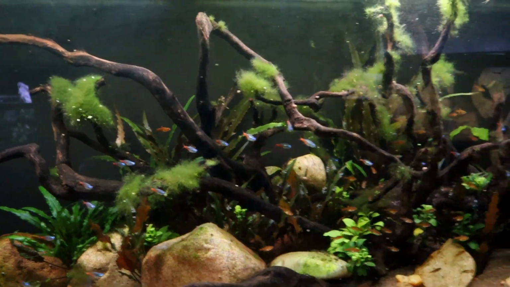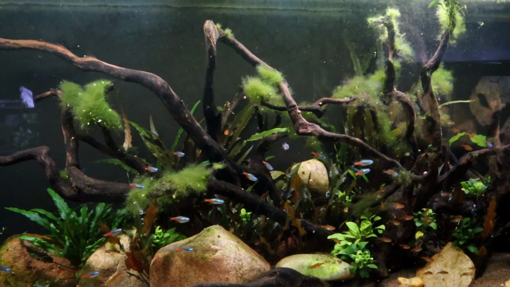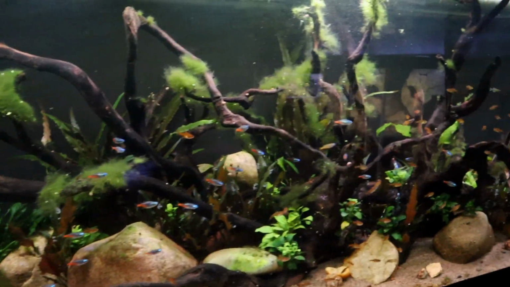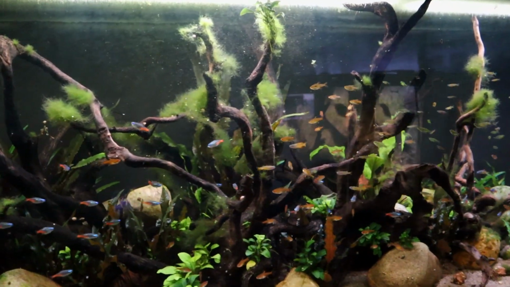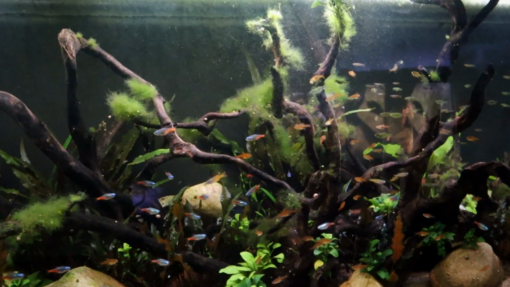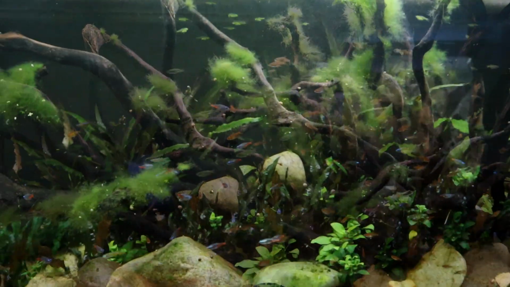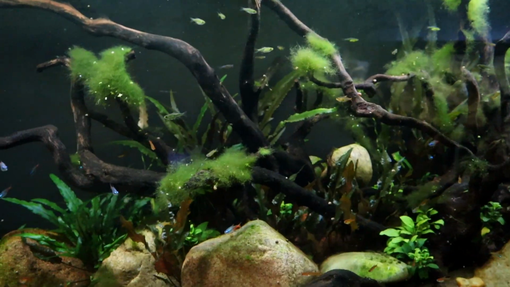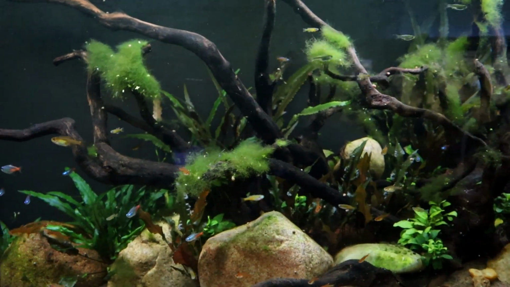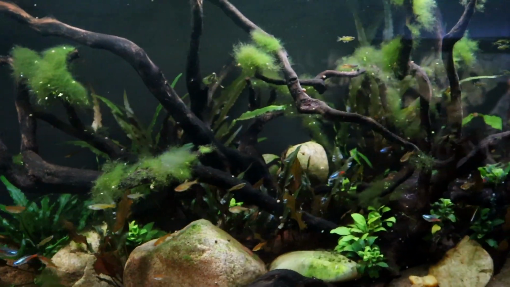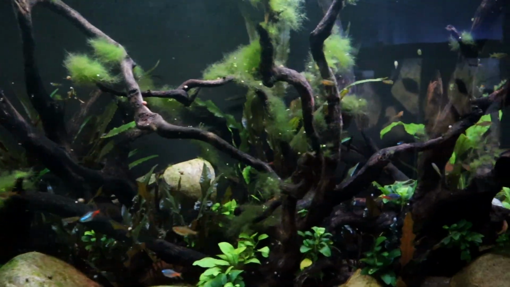It can look ugly because it's growing all over your wood like you're seeing here. And sometimes it'll grow on plants and kind of extend out. Much bigger pain if it starts to grow within Java moss and stuff. But again, Amano shrimp, absolutely awesome. The Florida flagfish, if you've got a little bit of a larger aquarium, Florida flagfish don't get large, but they will do a great job on that.